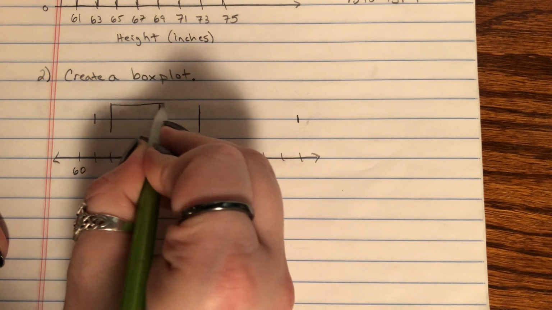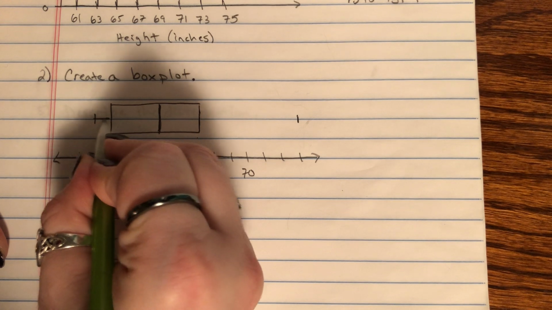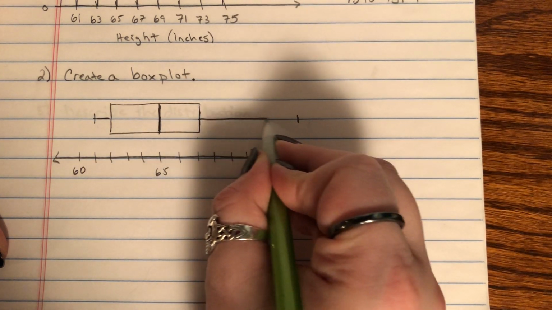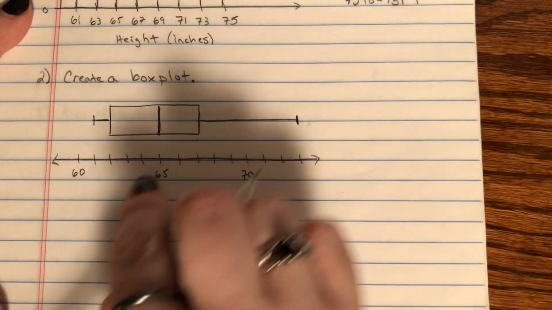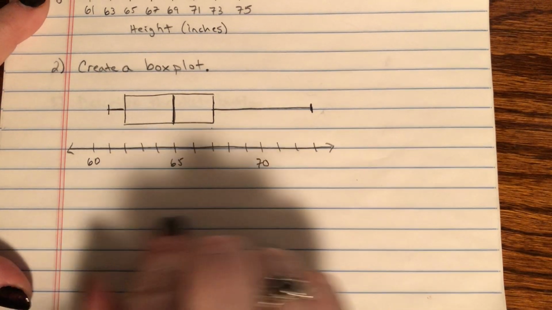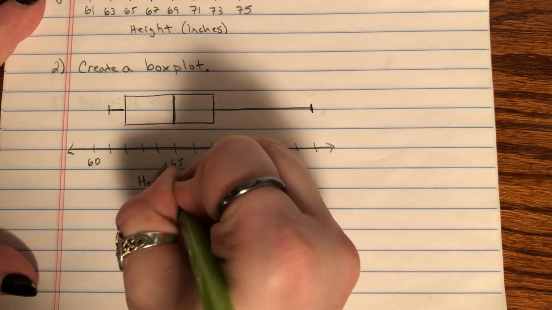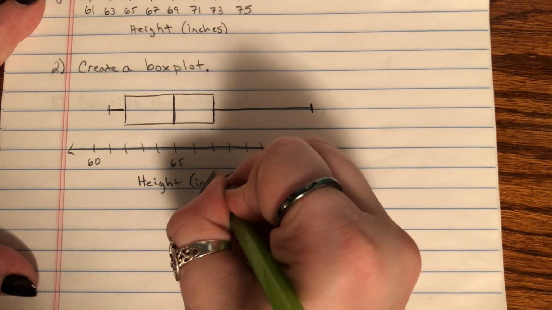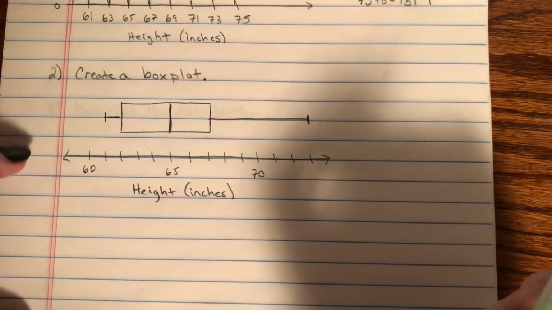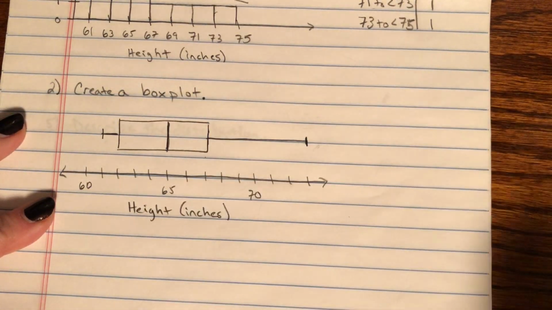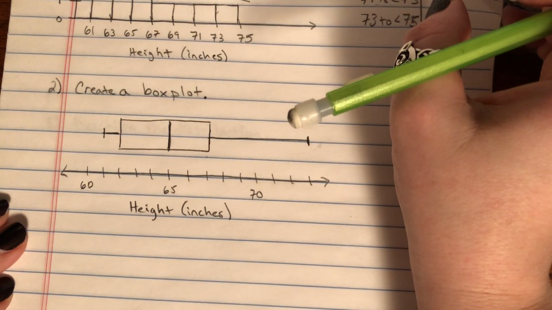Once I have those line segments drawn in, I'm going to complete my box, connect my min and my max back in towards my quartiles. And now I have my box plot, but don't forget this number line. Remember, numbers without a label have no meaning. This should read height in inches. All right, so this is one way to get your box plot. Now, these same details can actually be found from your numerical summaries, which is what we are going to do next.